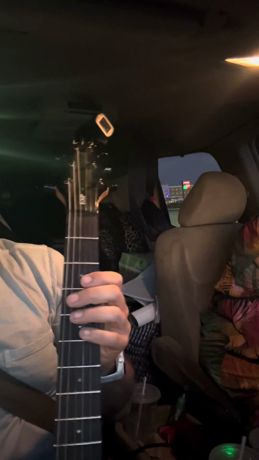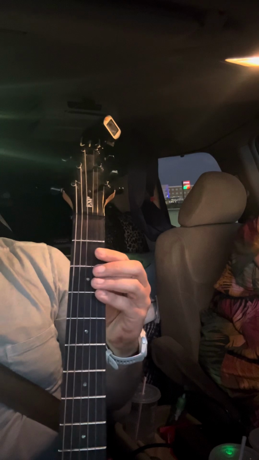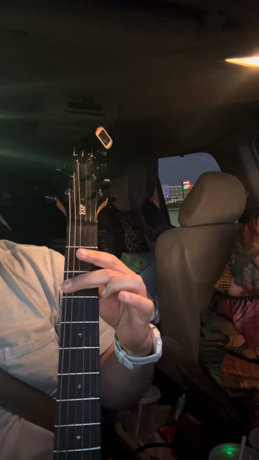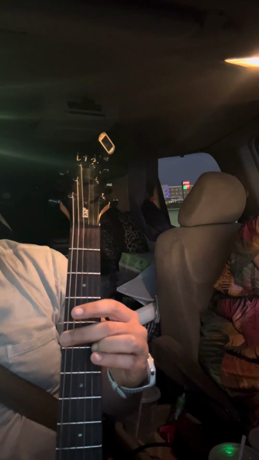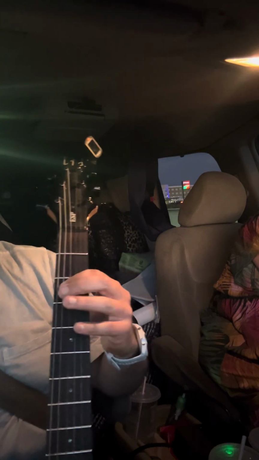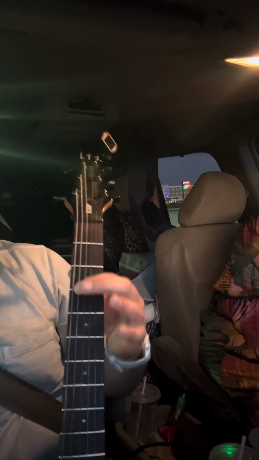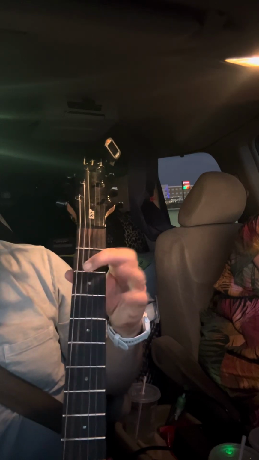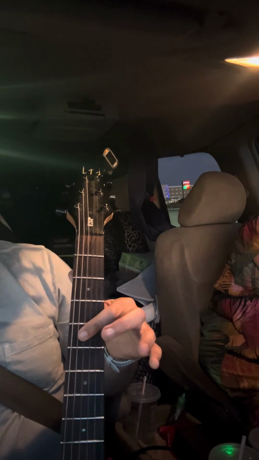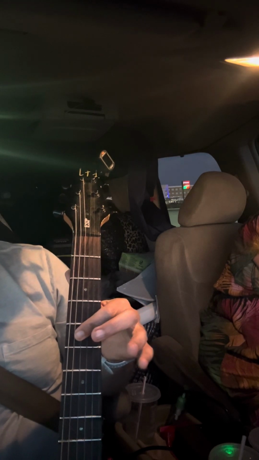So I just want to show you the major scale on the guitar. I have limited space here. G major: start on the root G, whole step up to A, whole step to B, half step to C. Sorry, I'm holding this awkward. Whole step to D, whole step to E, whole step to F sharp, half step to the octave G.